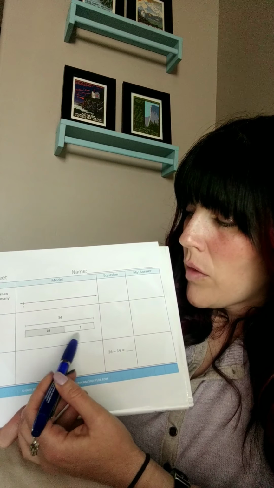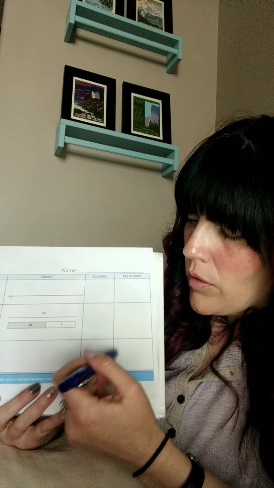Same here, you're only given the model. So you can decide. This one you can go either way. You could do addition or subtraction here. It's however you want to choose to do it. And then this one down here, you're given a subtraction sentence. You can choose to model that again with a bar model, or if you want to use a number line model. So you get to choose here. You get to choose what works best for you.